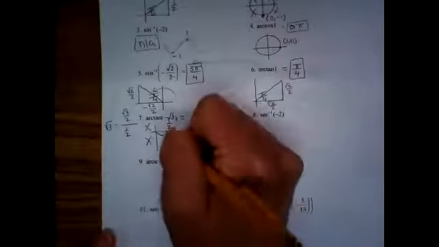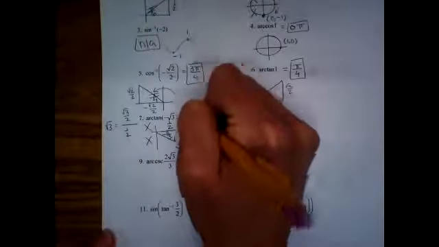But remember, you're looking for the amount of rotation. And since we're in quadrant 4, how'd we get there? Because these quadrants don't exist. You can't rotate through quadrants 2 and 3. How could we get here without going through these quadrants? Backwards, good. So it is negative pi over 3.